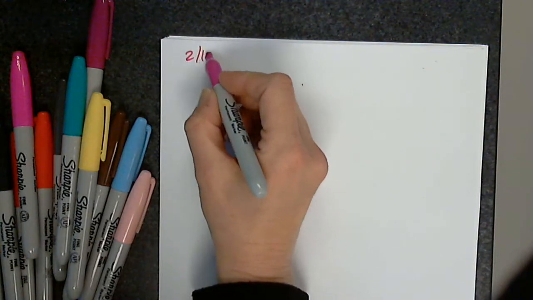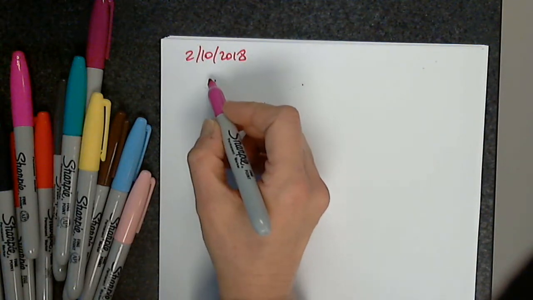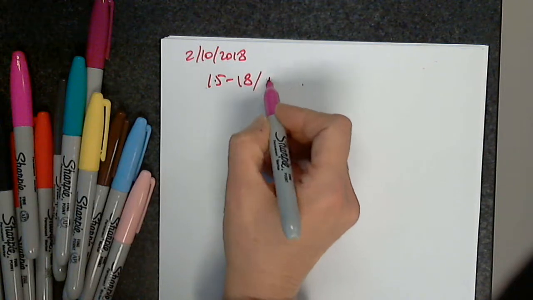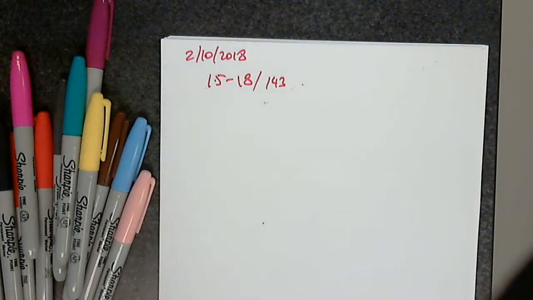Any preference? 15, 16, 17, 18 on page 143. Today's the 10th. So 15 through 18, 143. As I mentioned, I just got your written work. You will get partial credit. I will look at it, and by Monday, you'll have the grade in Canvas.